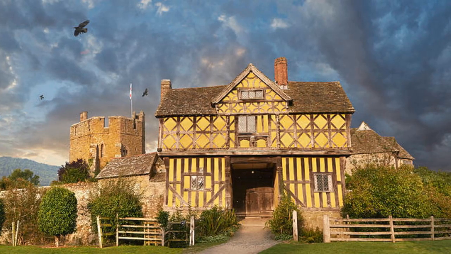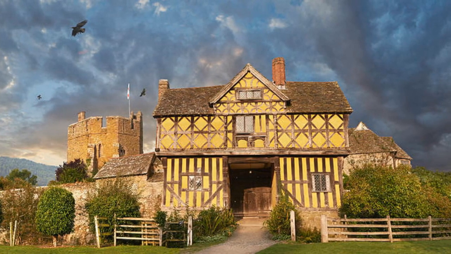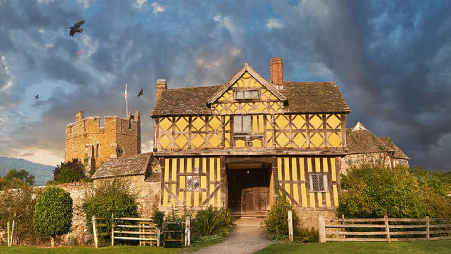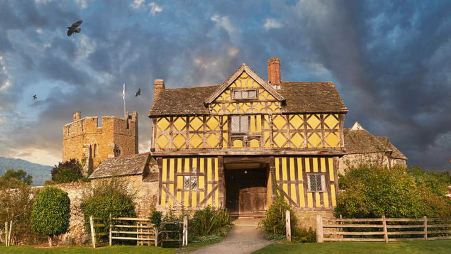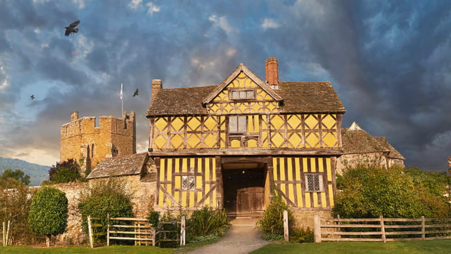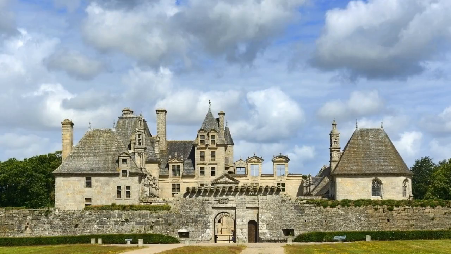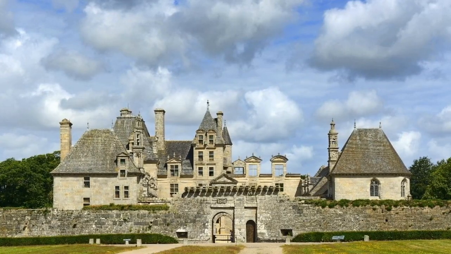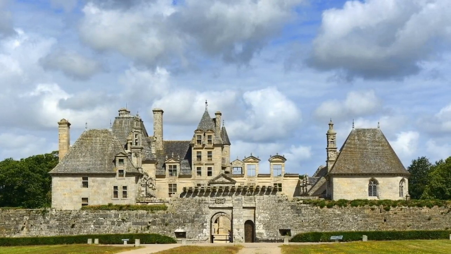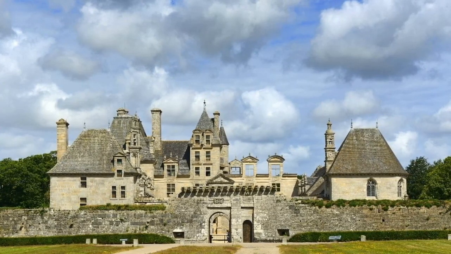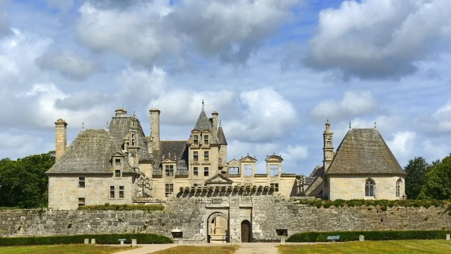Fortified manor houses were smaller than castles and were usually built by wealthy landowners. They were fortified with walls and towers and had a central courtyard, where the residents lived and worked. The manor house's main entrance was protected by a gatehouse, which was usually a single-story building with a portcullis, a drawbridge, and murder holes in the ceiling.